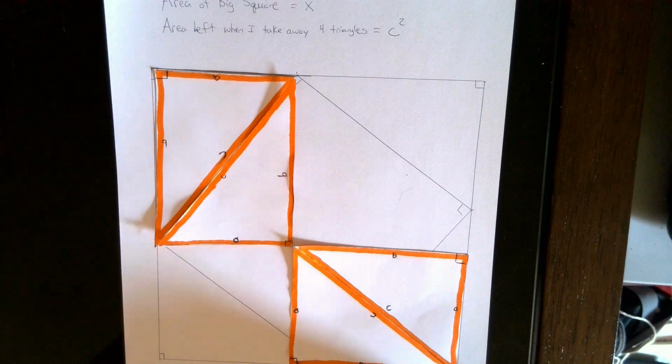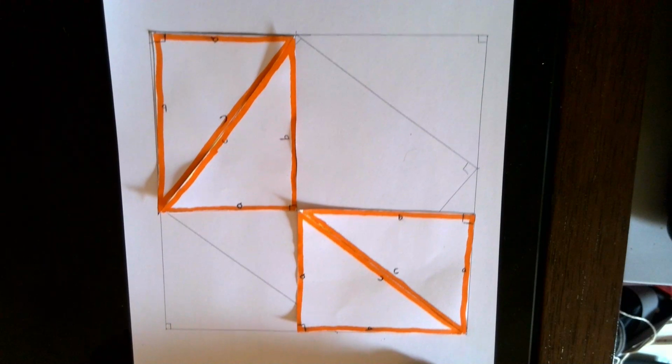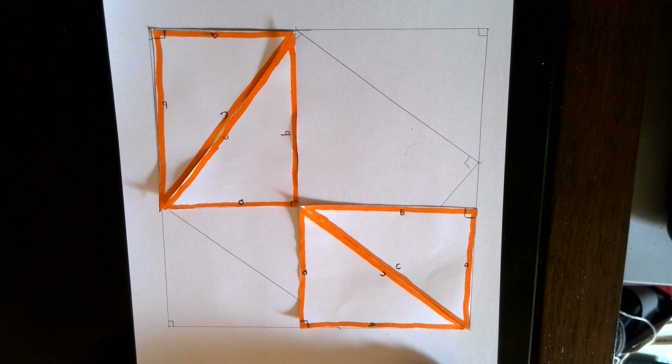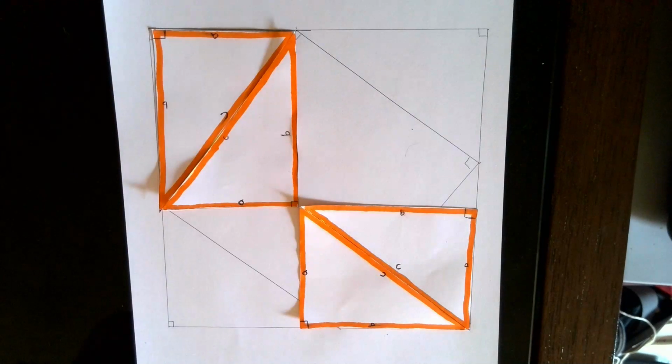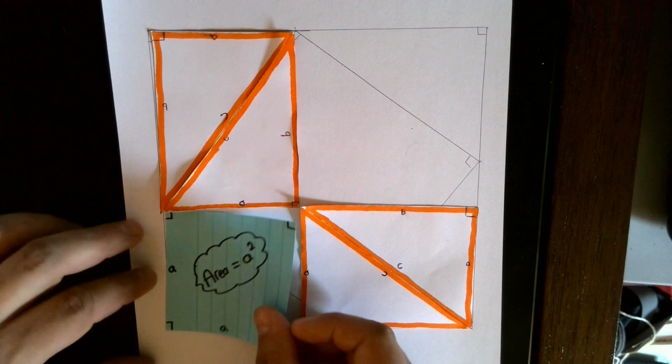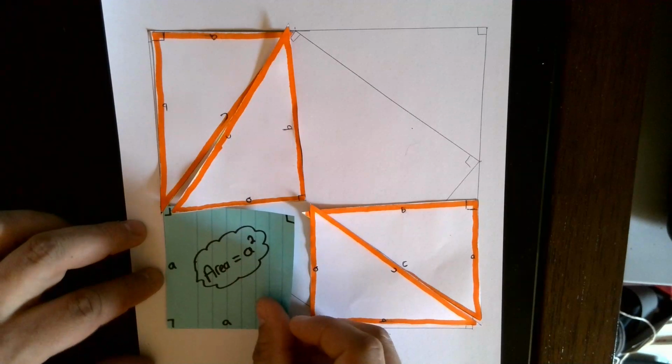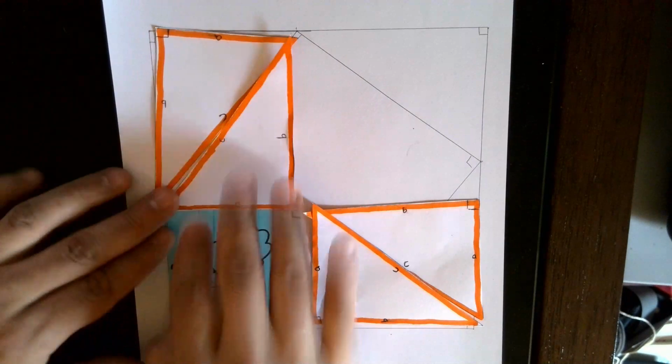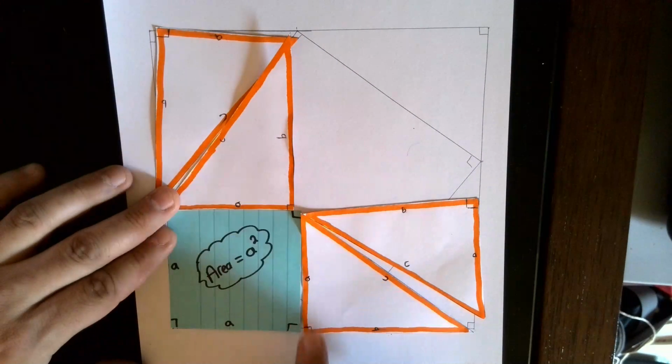Now, you can see here I have those four triangles that are in the middle of the big square, but now I have these two other side squares here, and it turns out these are indeed squares. They're all 90 degrees. If you look at the side lengths of those triangles, this is A and this is A from my two triangles.